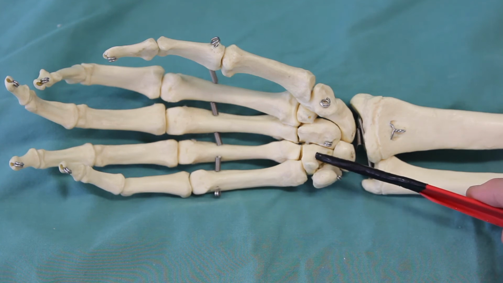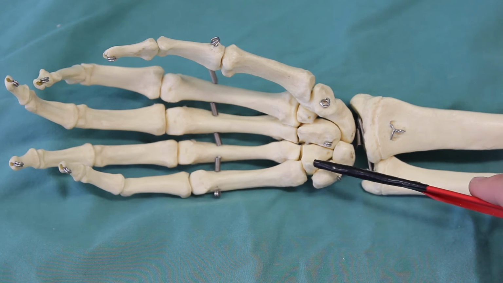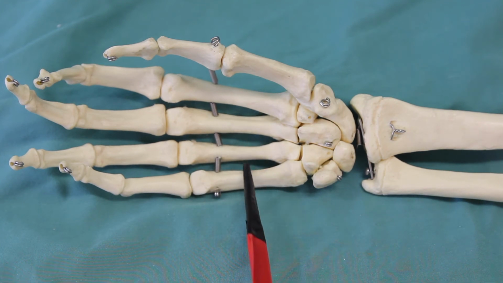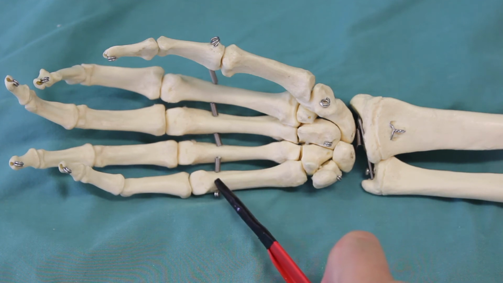The hamate articulates with the 5th metacarpal and has a hook-like projection on its anterior surface. The hand contains 5 metacarpal bones. The first is the shortest and most mobile. Note the curvature of the metacarpals. They are concave on the anterior surface.